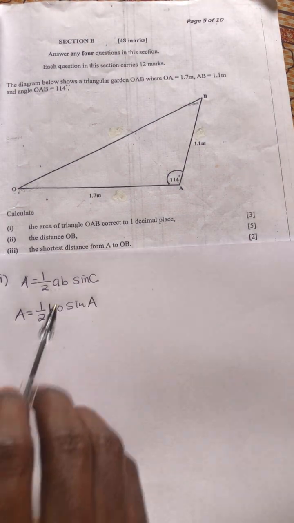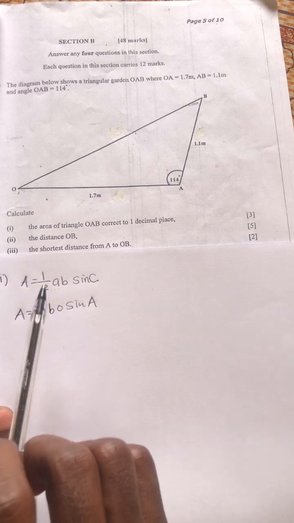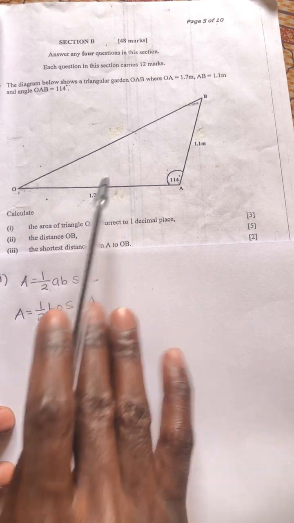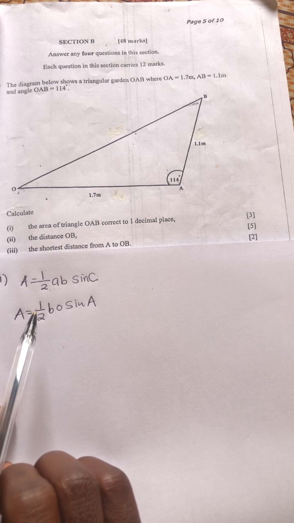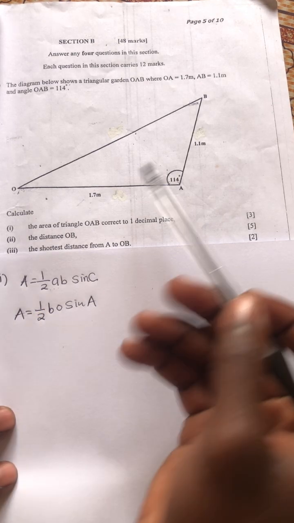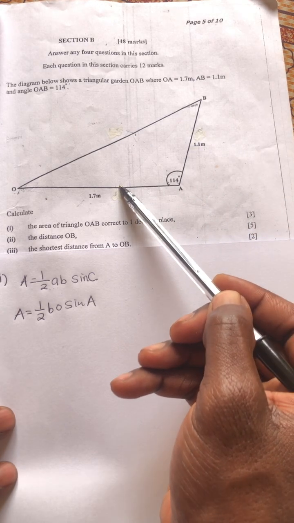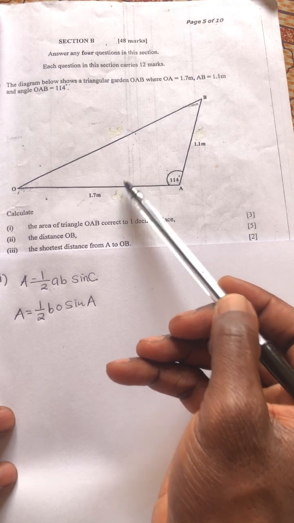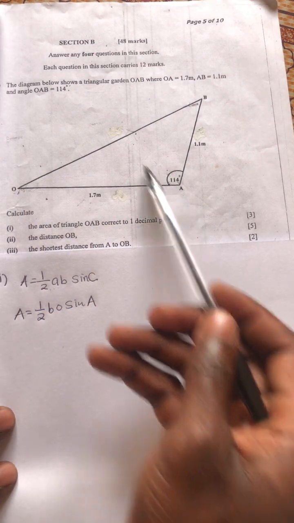What does it mean? This AB or BO represents sides. So how do we determine the sides from the trigonometric equation? The sides are determined by the opposite of that given letter. So the opposite of this, where this is pointing, represents the B side, and then the A just like that.